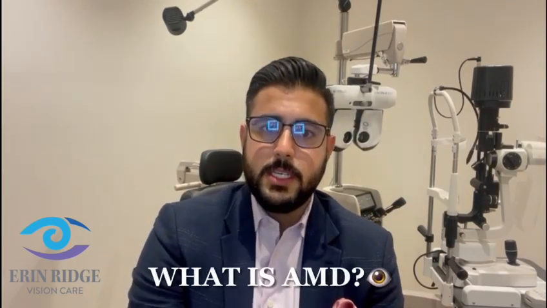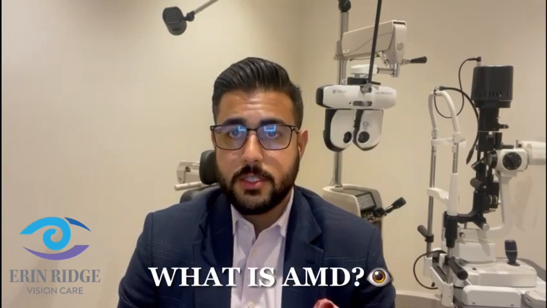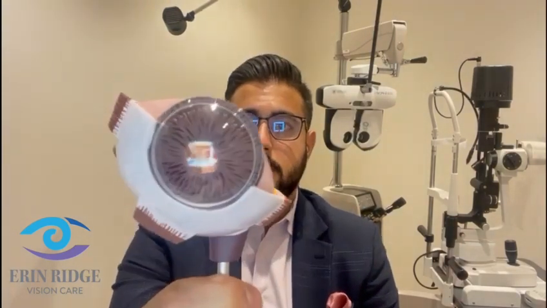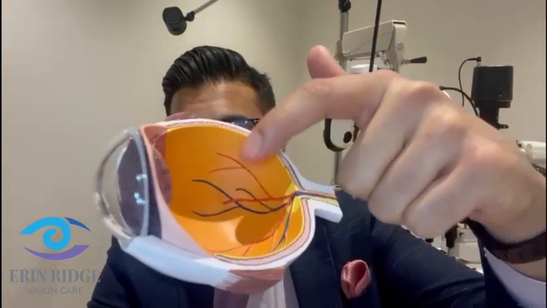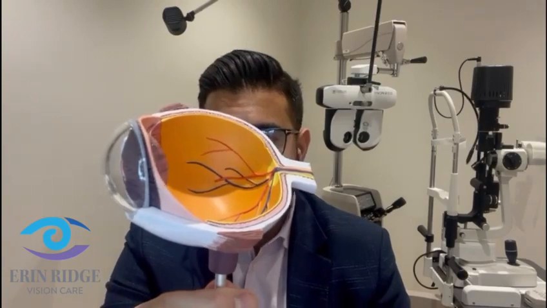So what is AMD? It is when there's damage to the retina, which is actually inside of your eye. So it's a little model here, that's the front of your eye, obviously. And when you go inside this orange looking part here, that's your retina. And that's actually the processing center, which allows us to see and gives us our vision.